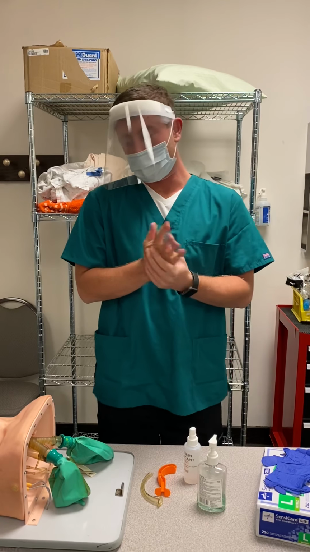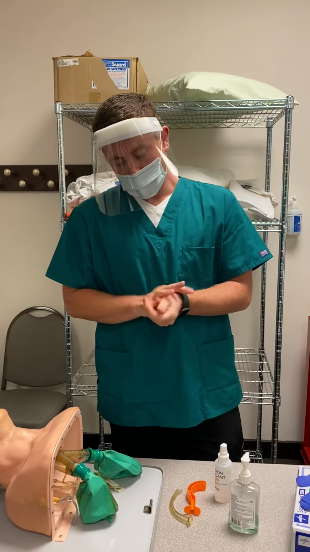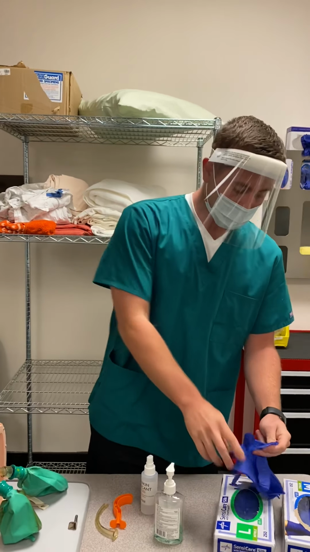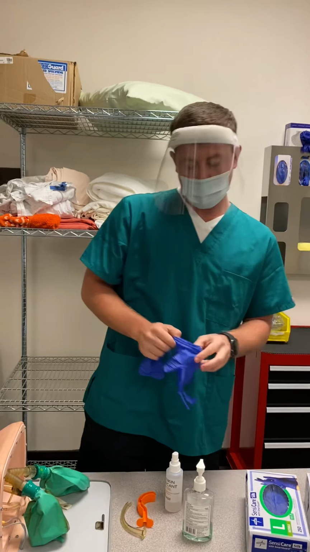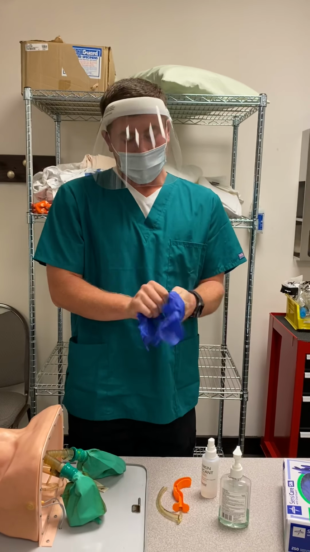As I'm doing the oropharyngeal airway first, it is noted that the oropharyngeal airway is only used on unconscious patients to secure the airway and keep the tongue out of the way of the airway.